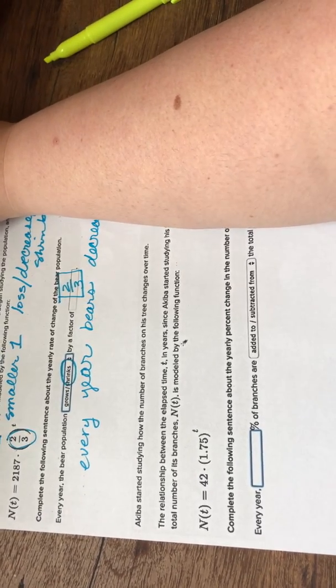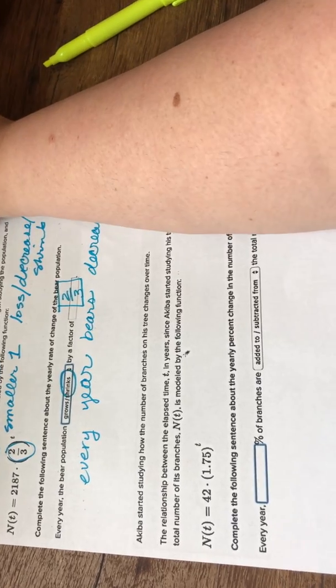Okay, if you don't really understand because you need some numbers, like you want some sort of proof, let me give you some proof.